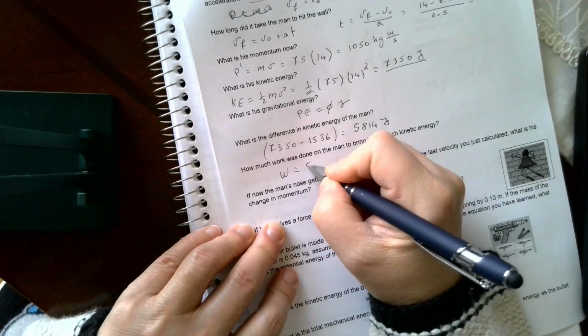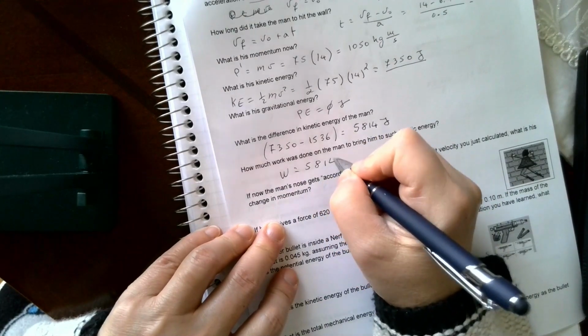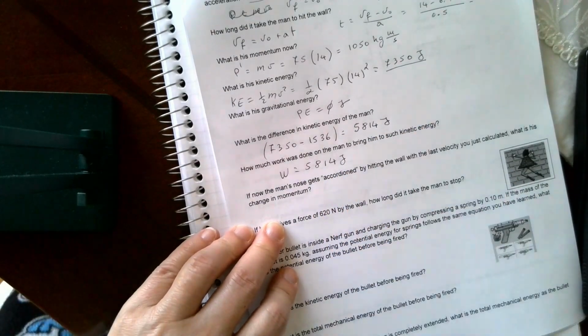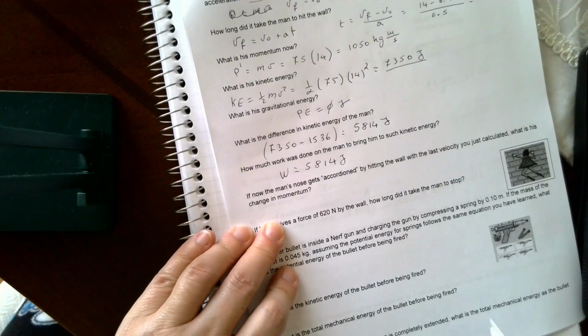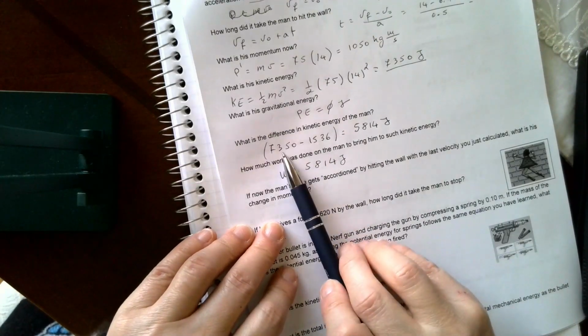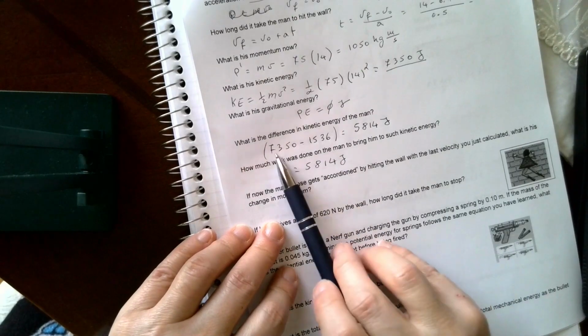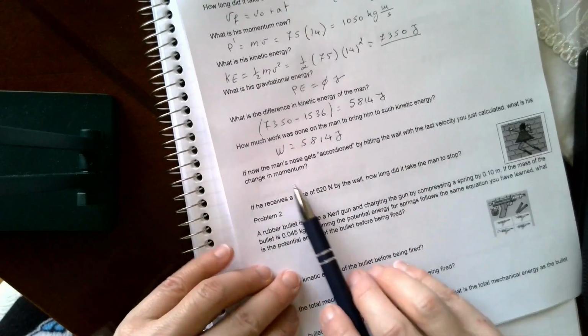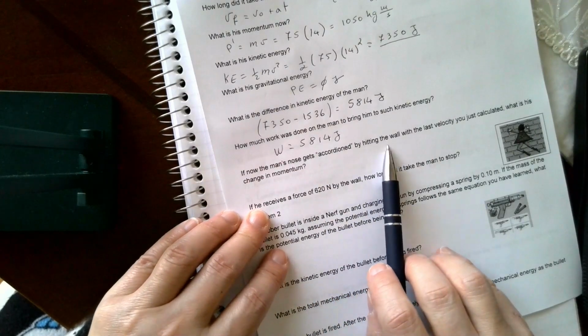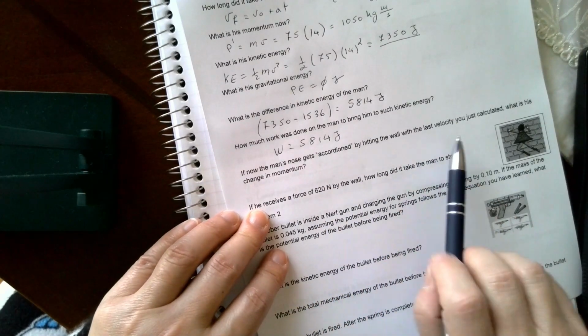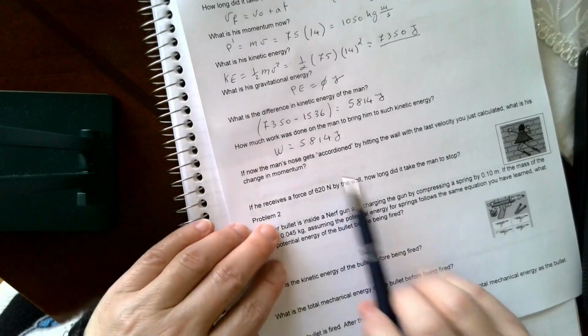So the work is exactly that number, because remember, work is anything that makes you move from one value of energy to the other. So you move from this to this through this value here. If now the man's nose gets a gradient by hitting the wall with the last velocity, so the 14, what is the change in momentum?